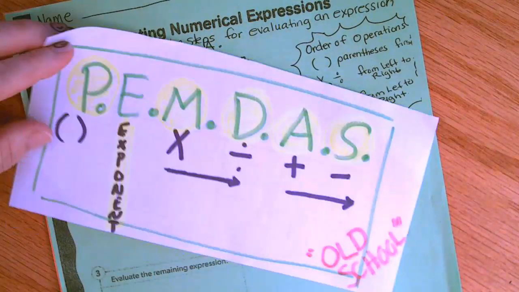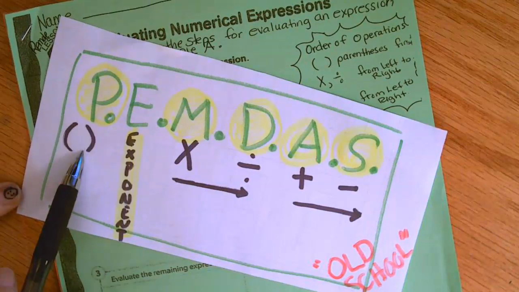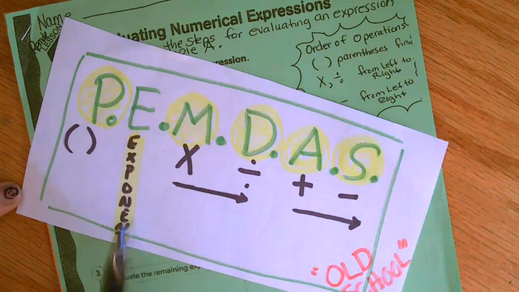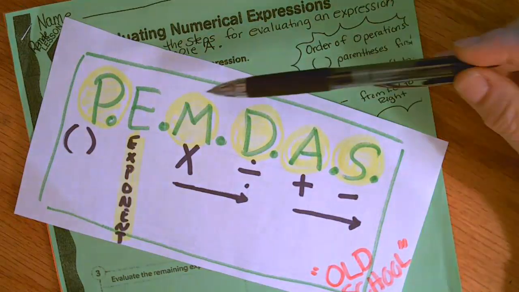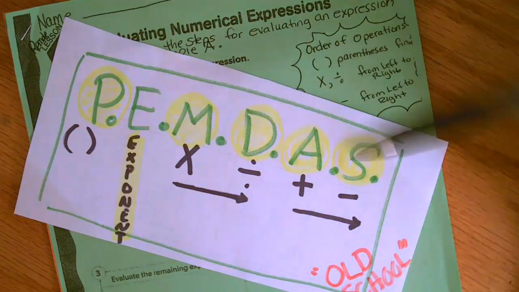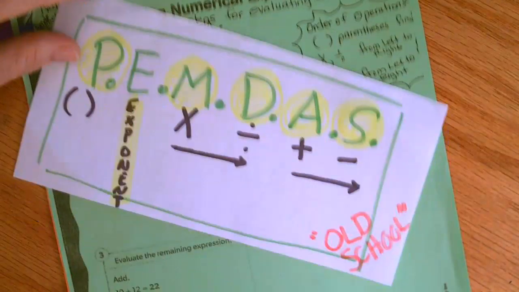We talked about old school memory techniques that your parents might have learned, and that is the rule, please excuse my dear Aunt Sally. And that is just a way to remember that the P is for parentheses, E is for exponents, which we haven't done yet, so we have not worked on that particular part. But then the multiplication and division from left to right, and then adding and subtracting.